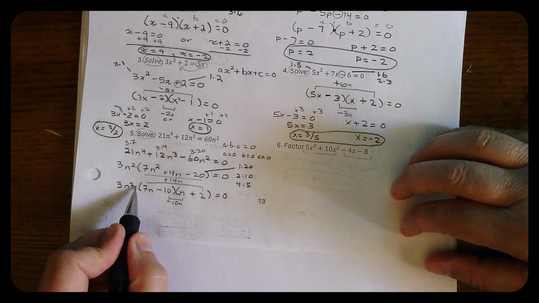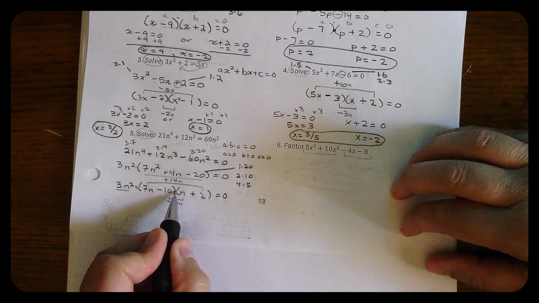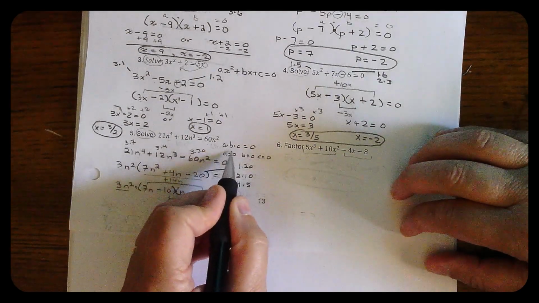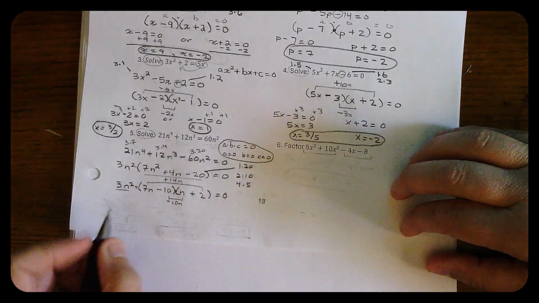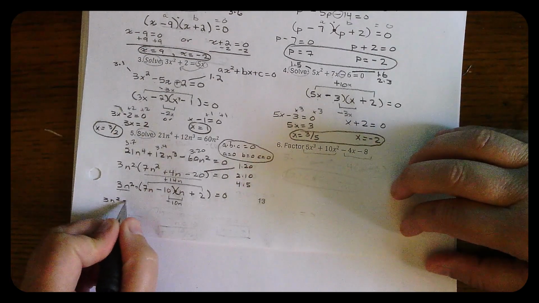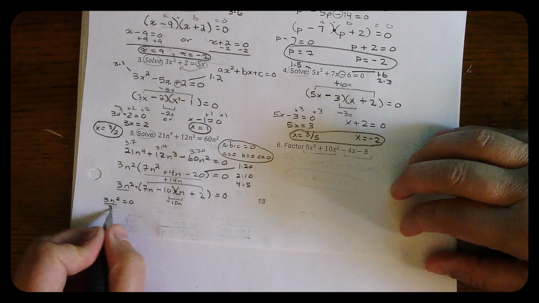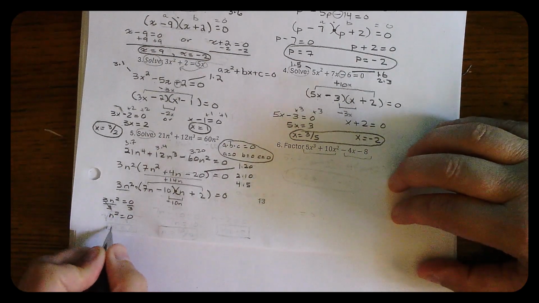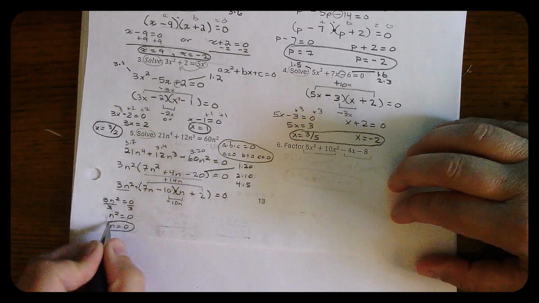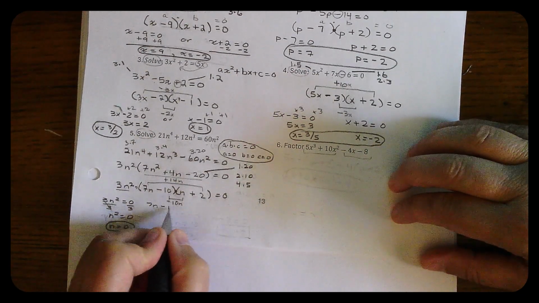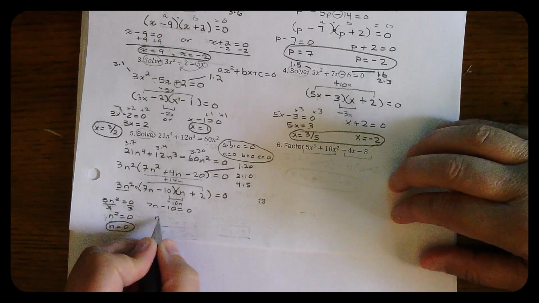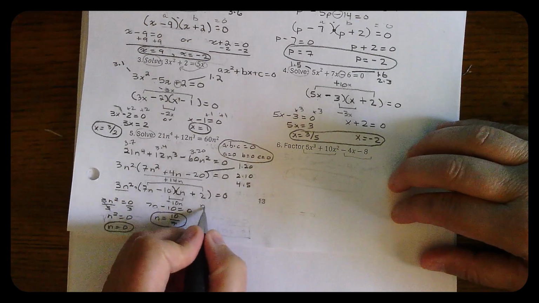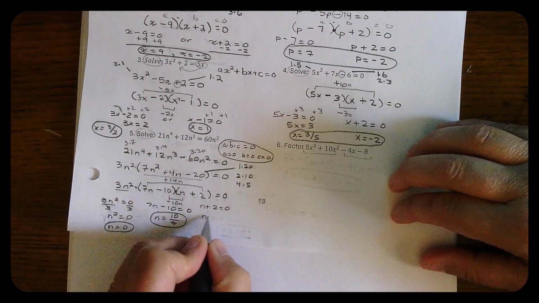So now we have 3 factors. We have 3n squared times 7n minus 10 times n plus 2 equals 0, so we can employ the zero product property. So 3n squared equals 0, divide by 3, and you get n squared equals 0, but n is 0. All right, 7n minus 10 equals 0 gives us n equals 10 over 7. n plus 2 equals 0 will give us n equals 2.